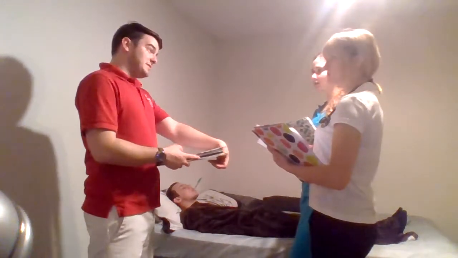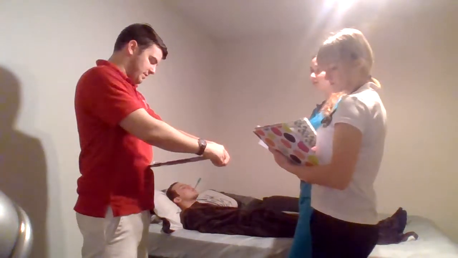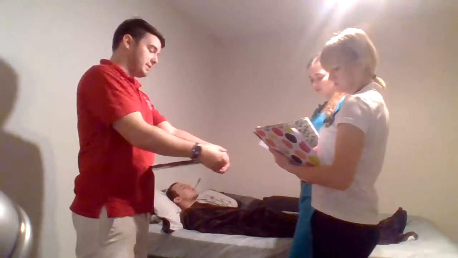We're also going to need some CBCs drawn and some serum electrolytes, and I'm going to have this patient get some DVT stockings. And then if these interventions prove unsuccessful, we may have to fix this problem with surgery. So thank you.